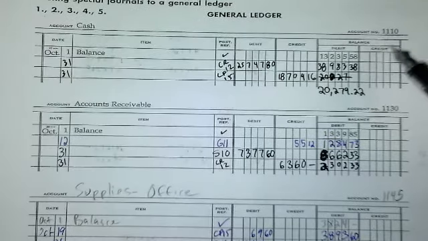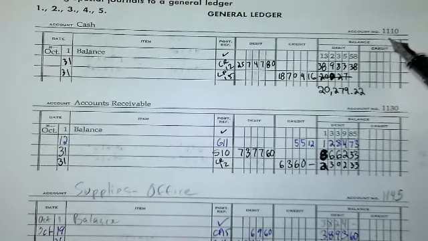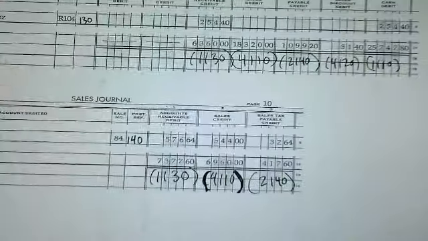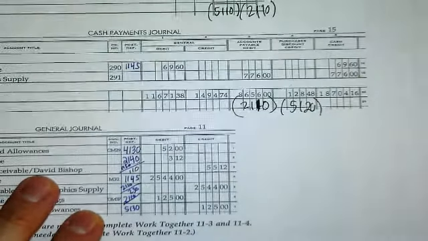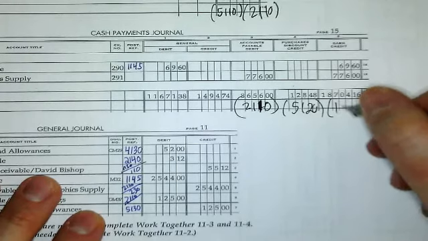And the account number for cash is 1110. Hop back to the CP15, the cash payment journal, page 15. 1110.